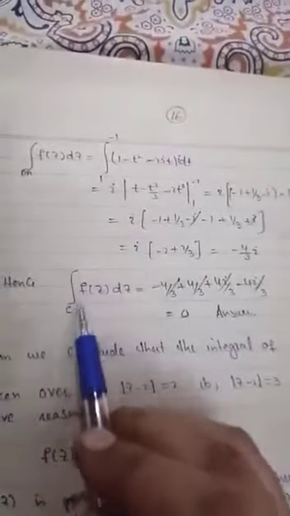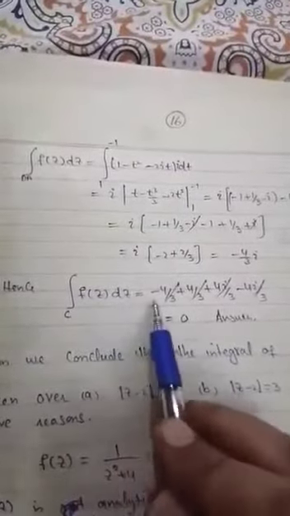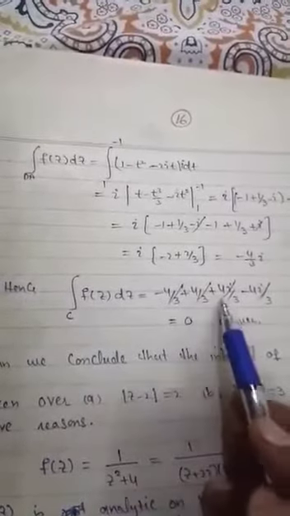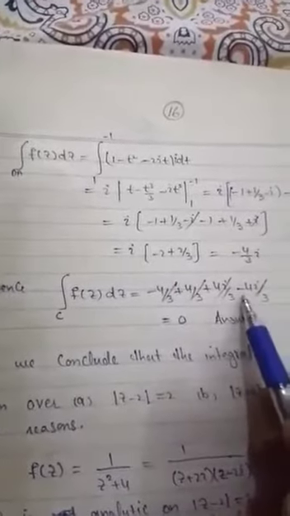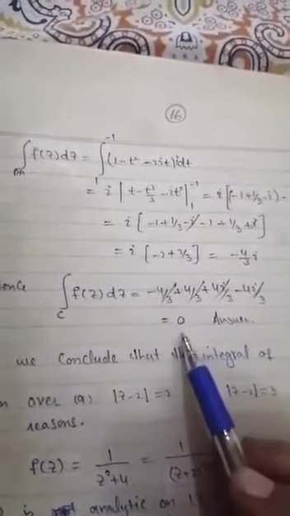Now the integral along the closed path, that is a square, right. Along one path -4/3, along the second part +4/3, along the third part 4 iota by 3, and along the fourth part -4 iota by 3. Cancel all these and you get the answer 0, which means Cauchy integral theorem is verified.